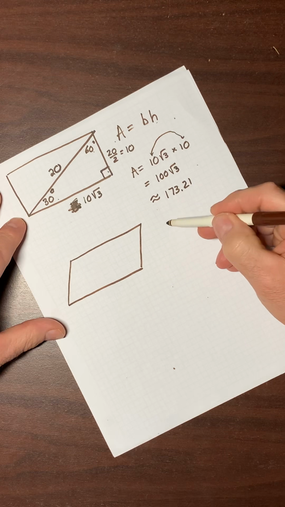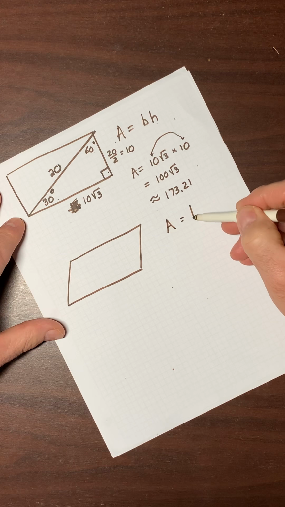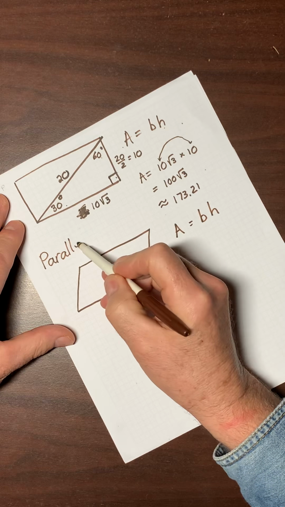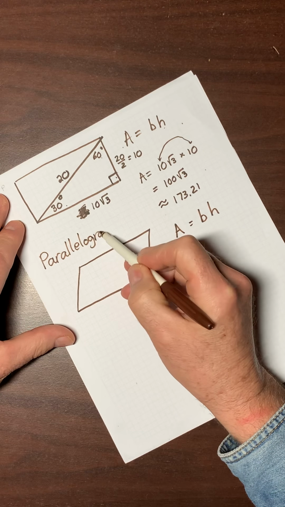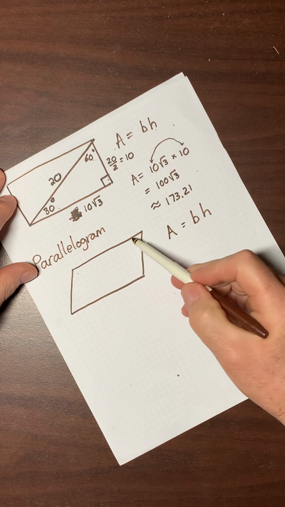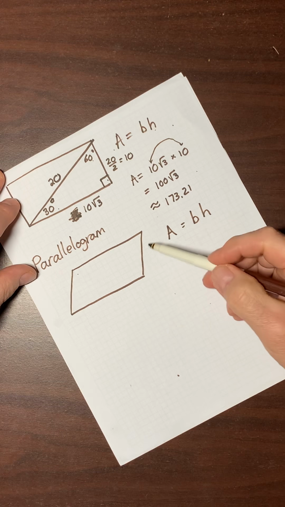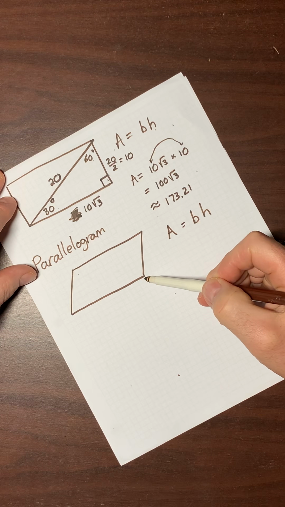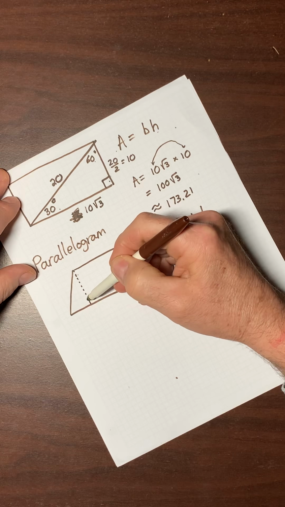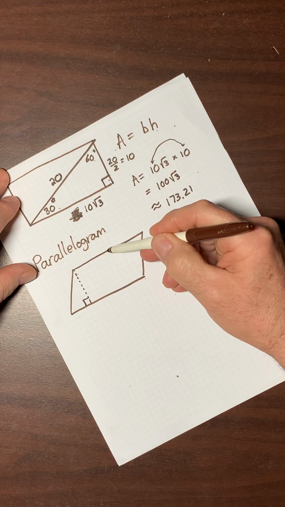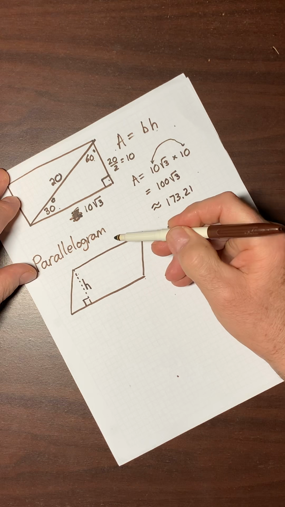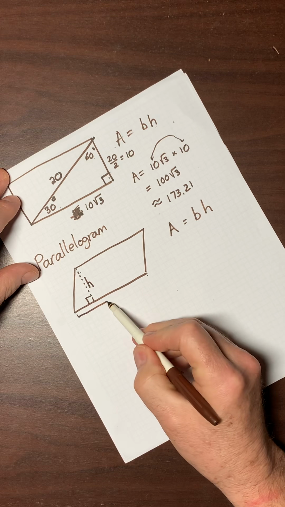The formula is not changing. The formula is the same. The difference is that we no longer have 90-degree angles in the corner, which means that this side is no longer going to be the height. The height is always the perpendicular distance between the two parallel sides. So this is going to be your height. This will still be your base.